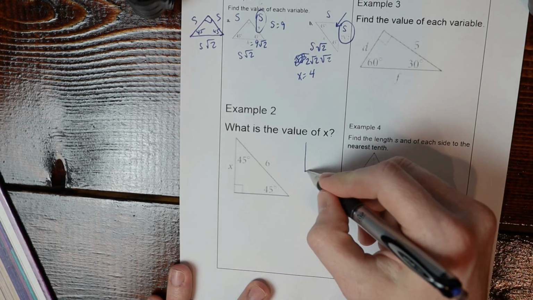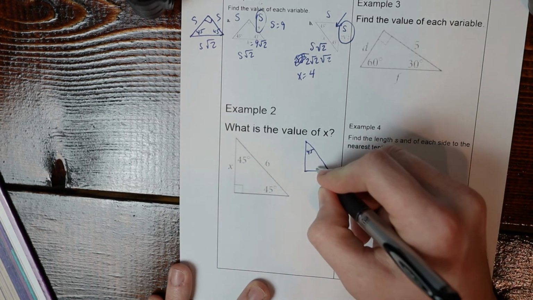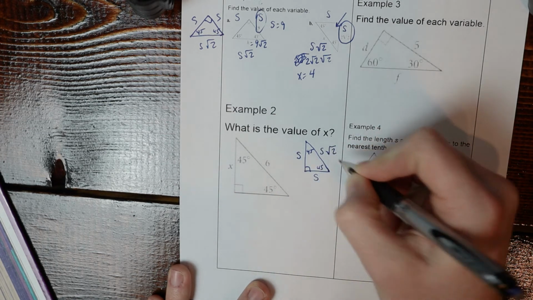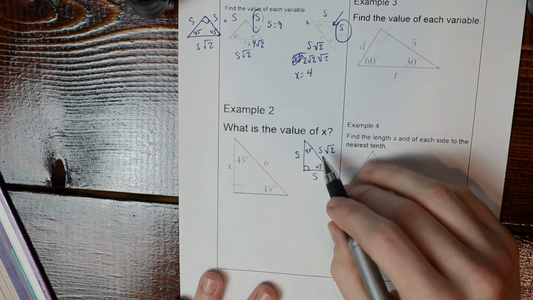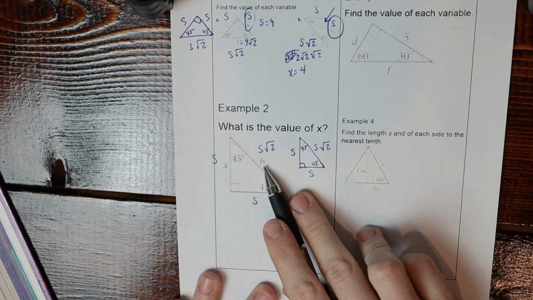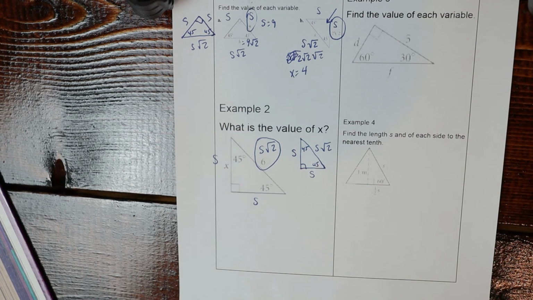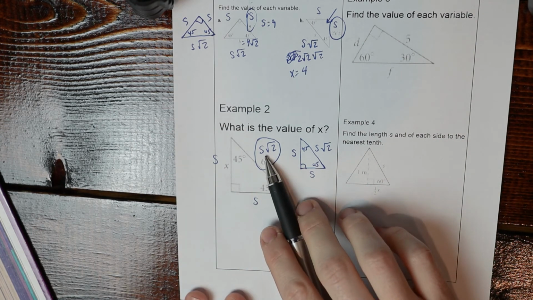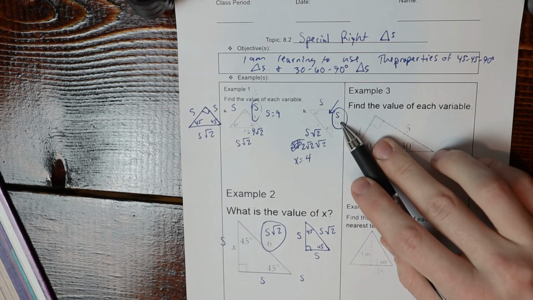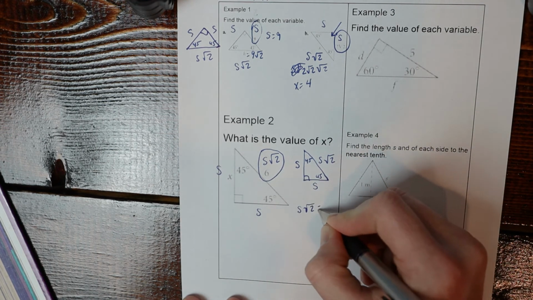So I'm going to draw my reference triangle here. Notice this is a 45, 45, 90 triangle. And we have S, S, S root 2. Now, if we label the sides with those values, you'll notice the side that's given, which I typically circle, like I said before, is going to be S root 2. Now, I'm going to set this up as an equation, just like I did up here. Here I'm going to say S root 2 is equal to 6.